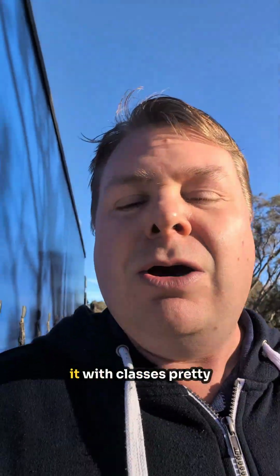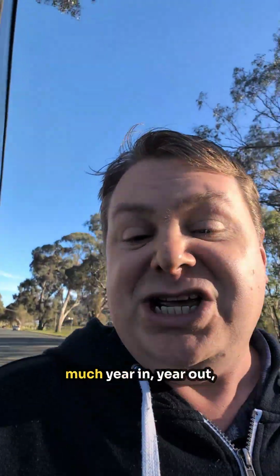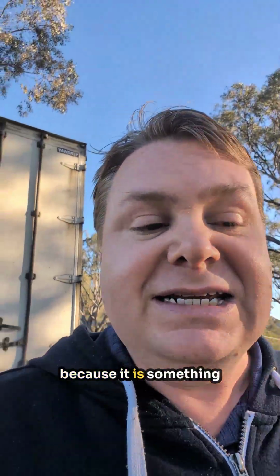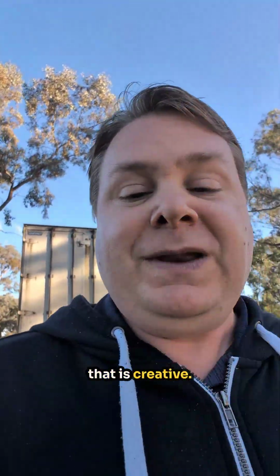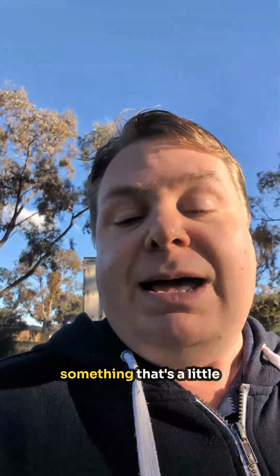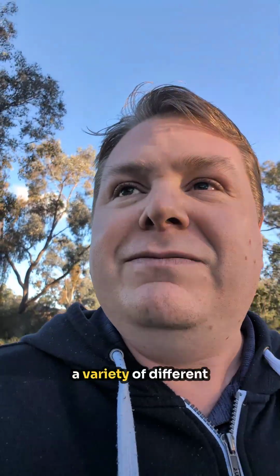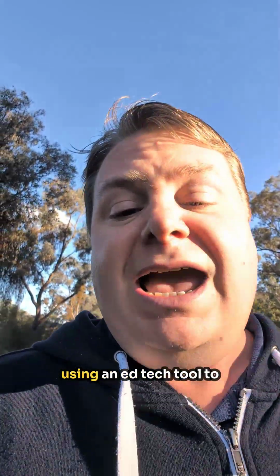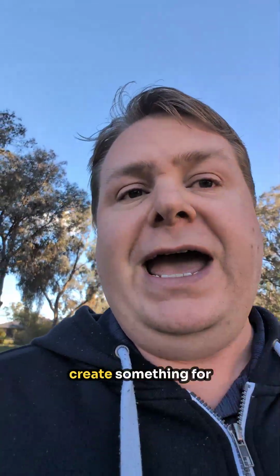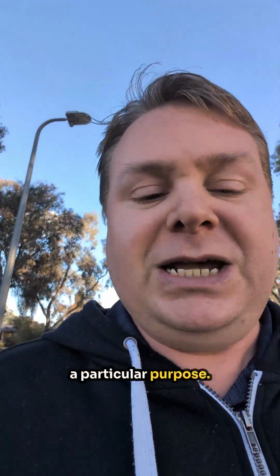Now, Pixton has been a tool that I have come back to over and over again, and I have consistently reused it with classes pretty much year in, year out, because it is something that is creative. It's something that is a little bit different, something that's a little bit unique, where we get to actually incorporate a variety of different text types, but we're using an edtech tool to create something for a particular purpose.